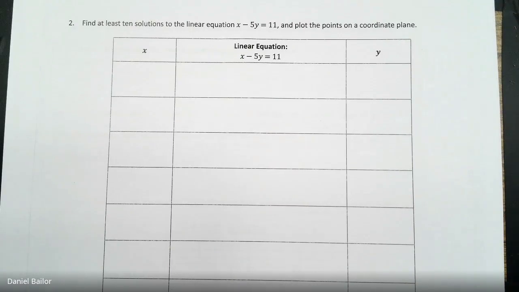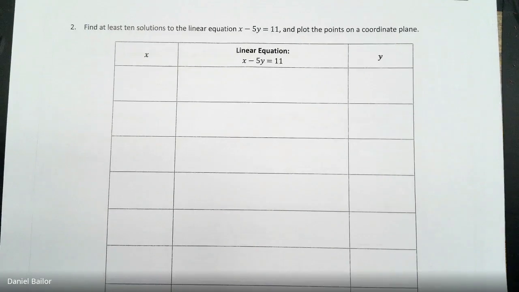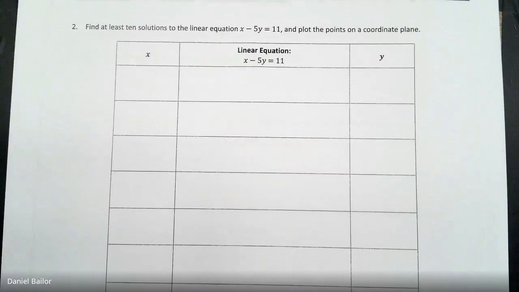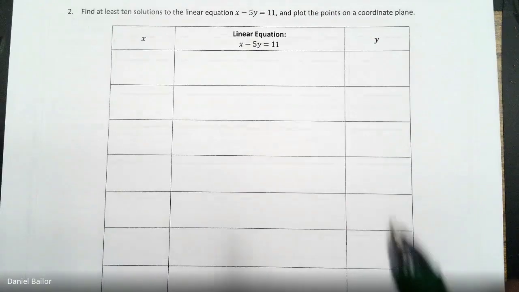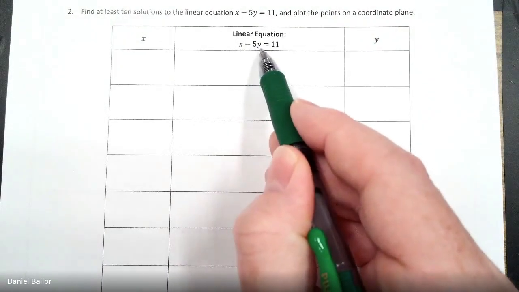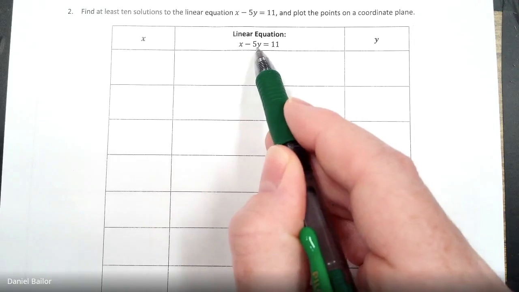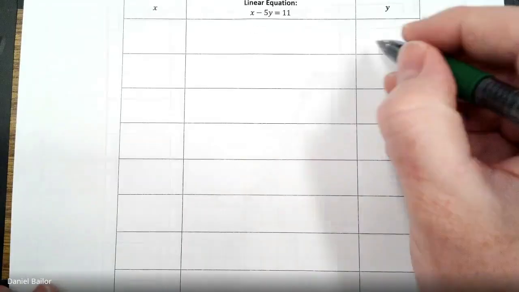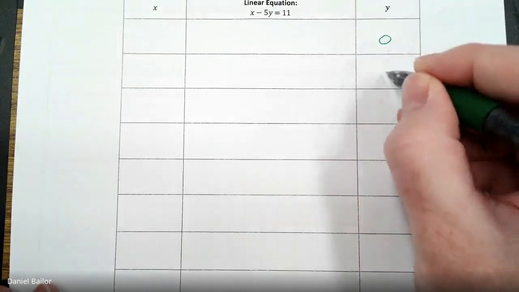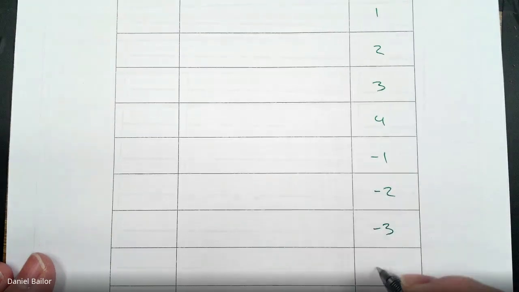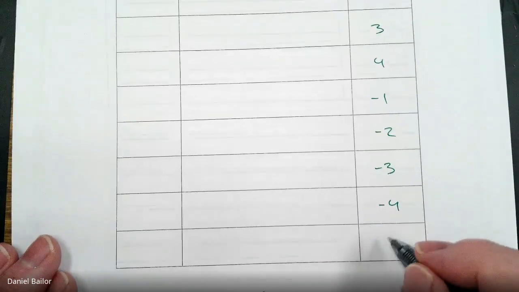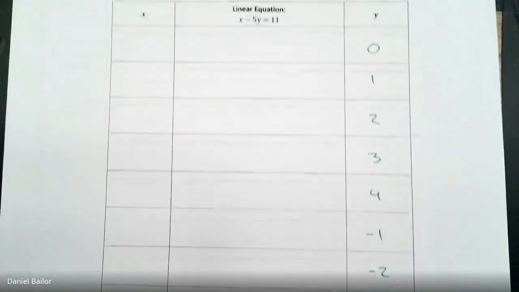If you want to contact me for a meeting and you say, Mr. Baylor, can you do exercise 2 with me? I will do exercise 2 with you. But exercise 2 is exactly the same as exercise 1. And in fact, I'm actually going to pick Y's first, because remember the Y has the more complicated coefficient. So I would do 0, 1, 2, 3, 4, and -1, -2, -3, -4, and then maybe -5. You could pick that, but you can pick something completely different.